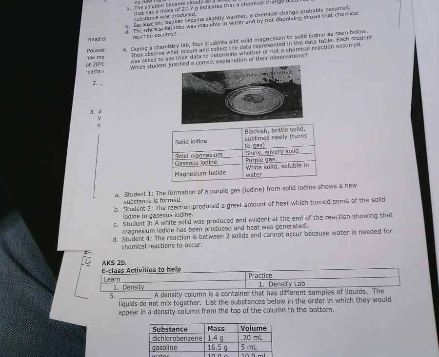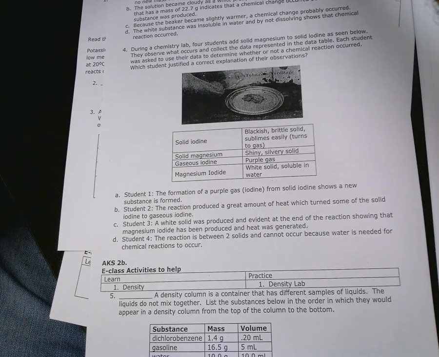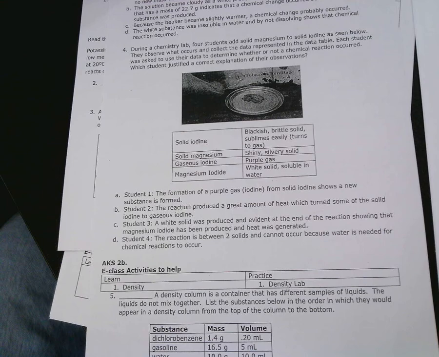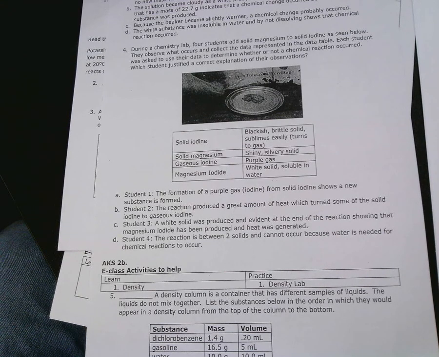Okay. Somewhere around here, I put some density problems. And now I don't know what I've done with them. Okay. All right. Well, I'm going to make up some density problems.